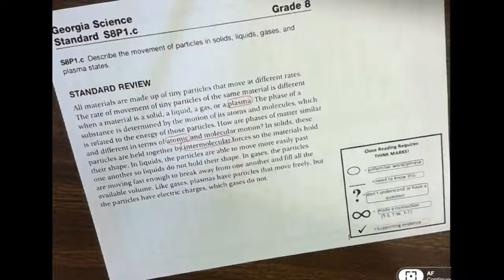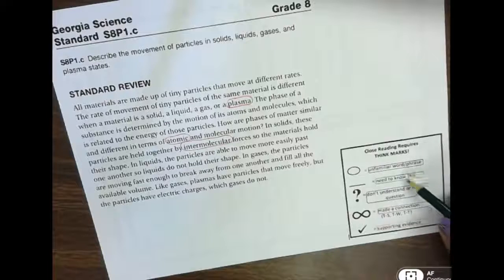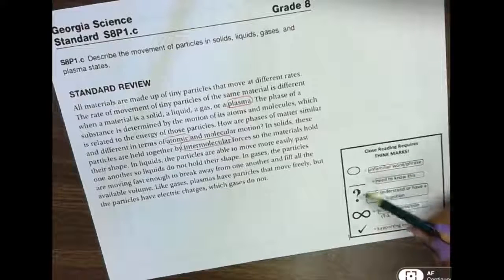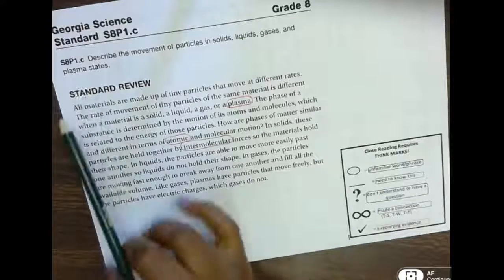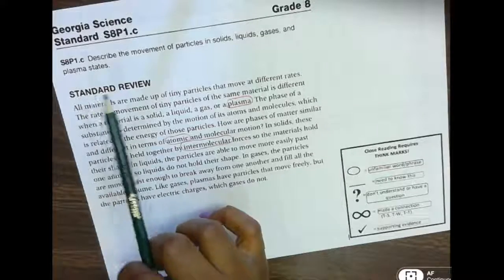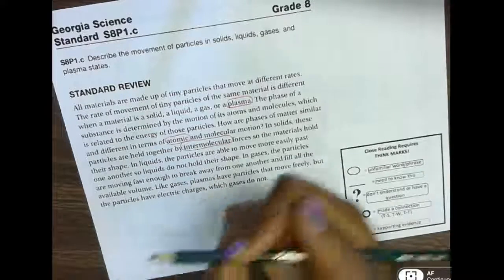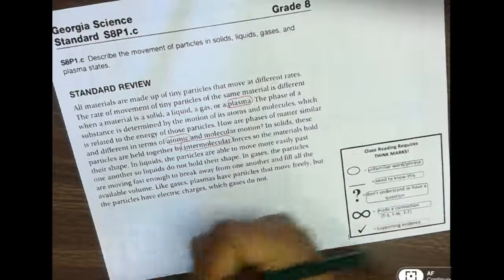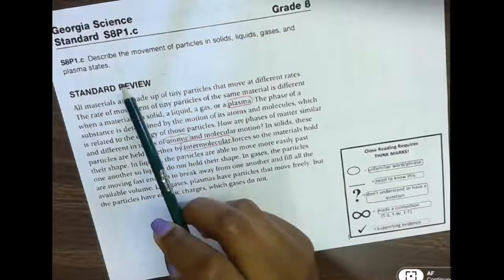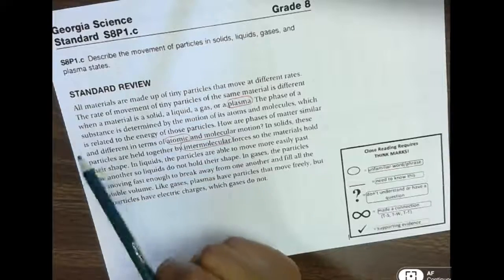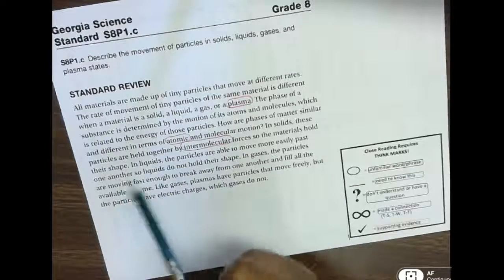Now, if you notice, I'm using different colors because each color represents the symbol that I'm using. So now there's information that I need to know, and I'm going to underline that. If I go back and look at the standard, perhaps in class, I'll tell you what our purpose for learning is that day. So in this particular case, our goal is to describe the movement of particles in solids, liquids, and gases, and of course plasma states.